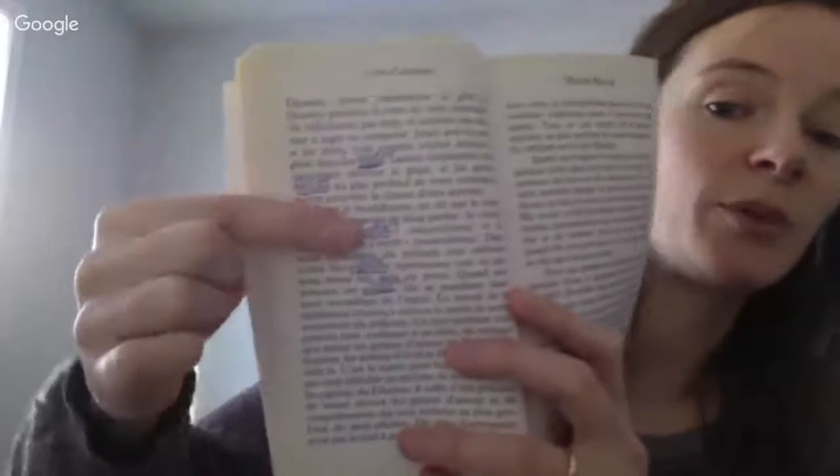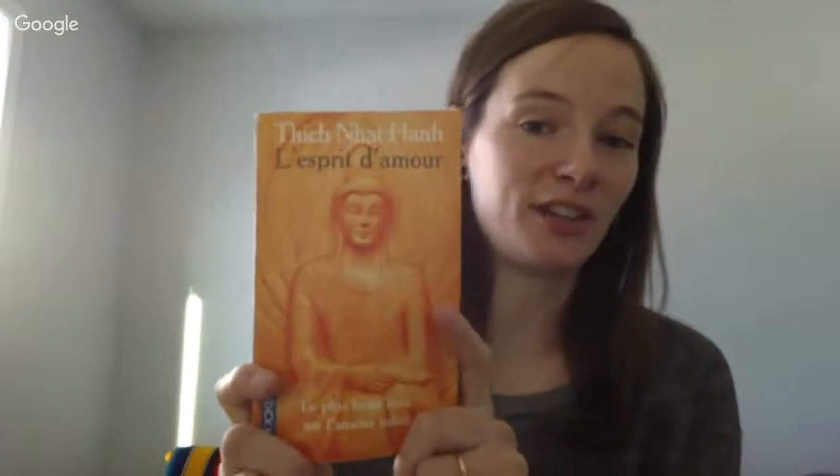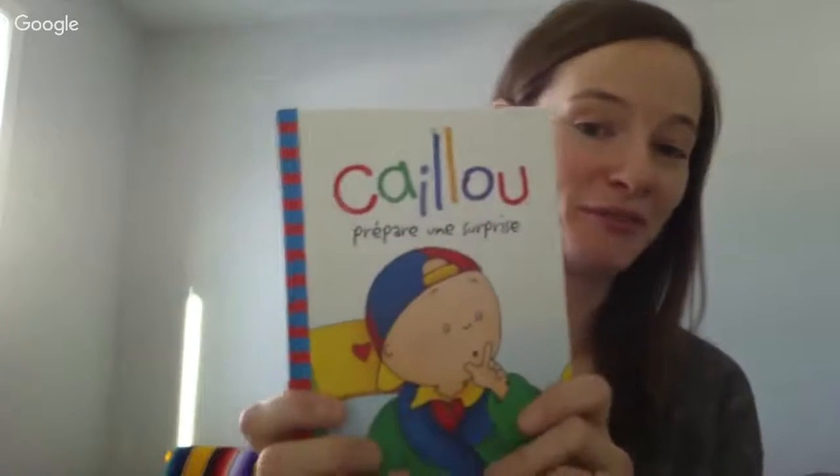I like books because I like to get away from the computer, and I like to be able to write in my book. You can see in this book I've made notes. Okay, so I use this book anyway to practice my reading and writing skills and to learn vocabulary. Okay, and the book is on a subject that I'm interested in, which is Buddhism. Okay, but you can also use kids' books. So this is my daughter's French book.